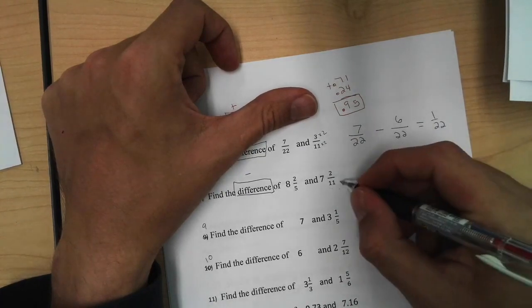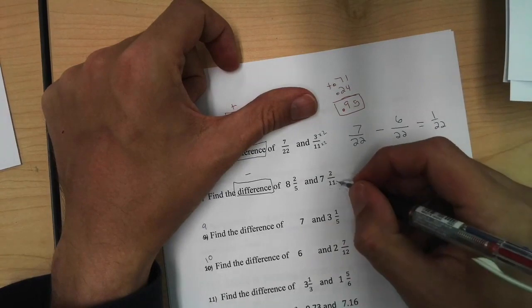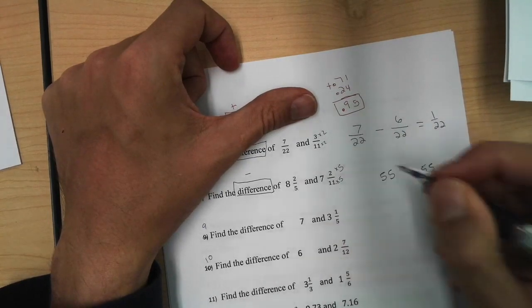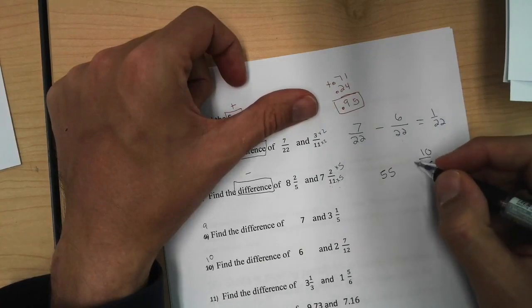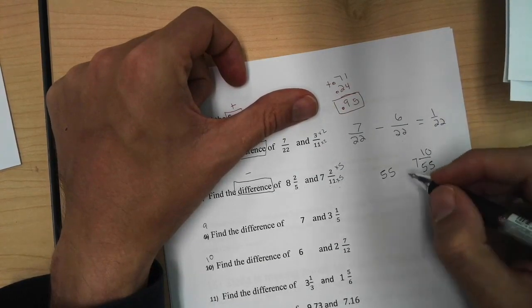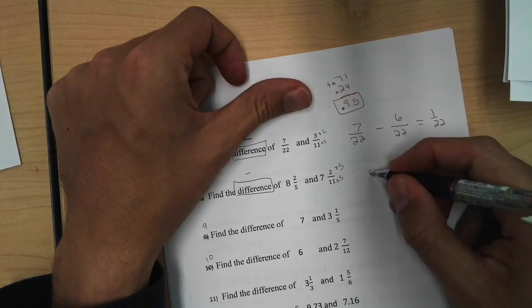All right, what number times 11 gives me 55? Well, it's 5. Whenever you do the bottom, you do the top. It's just routine here. And I get 7 and 10 over 55 minus, because difference means subtract, over 8.